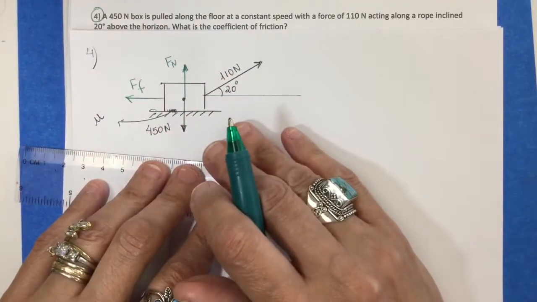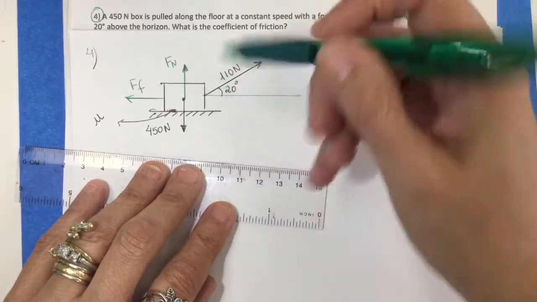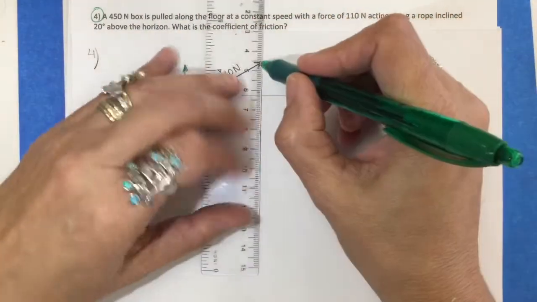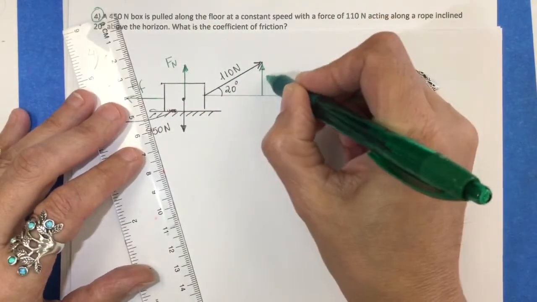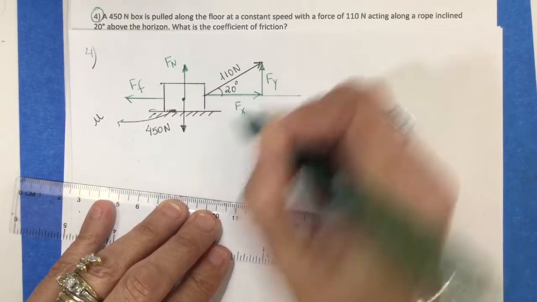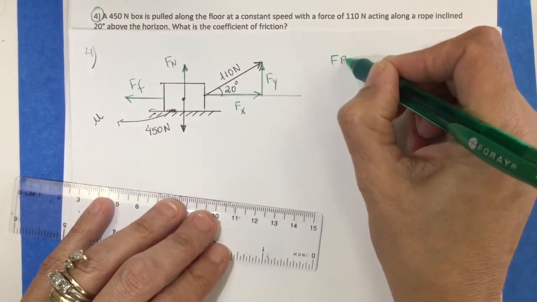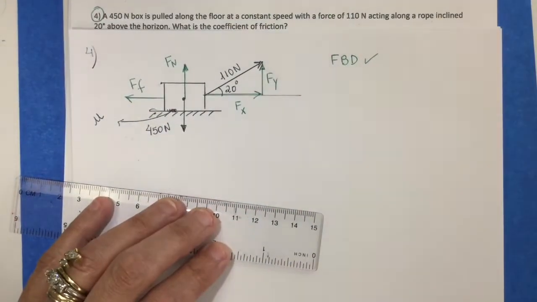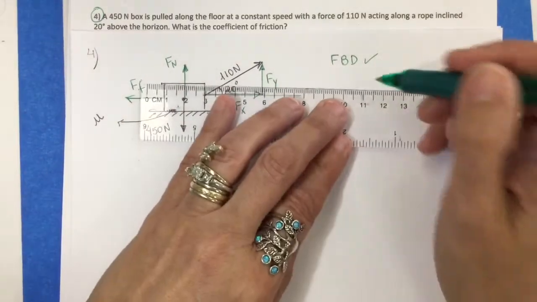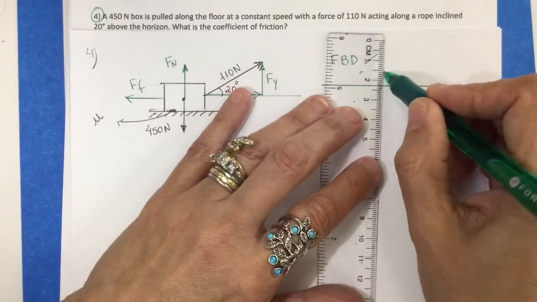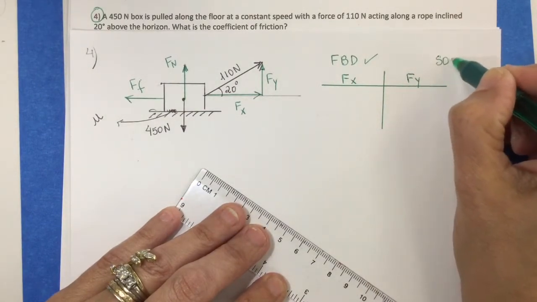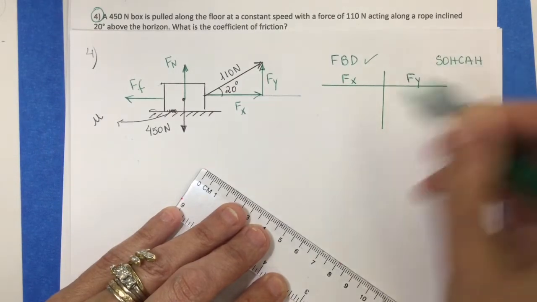To complete this free body diagram, we need to find the components of this vector because it's not aligned with the horizontal and vertical grid. So to do that, you need to draw your vertical component and your horizontal component. So your free body diagram for this problem is complete. Next, we need to calculate the components of this vector. So we are going to find the value of Fx and Fy using sine and cosine.